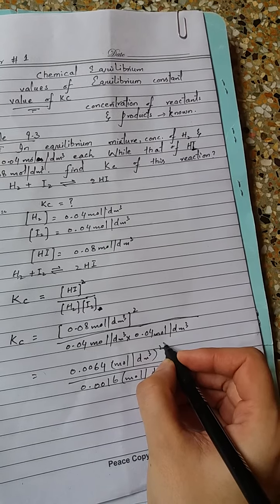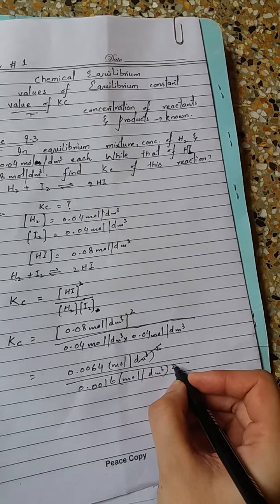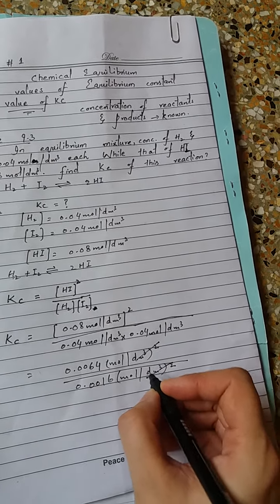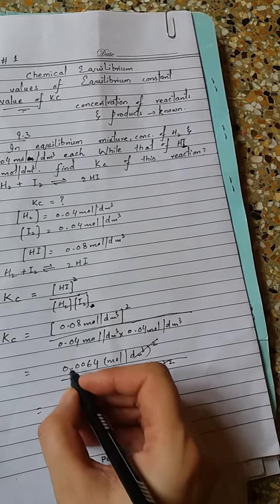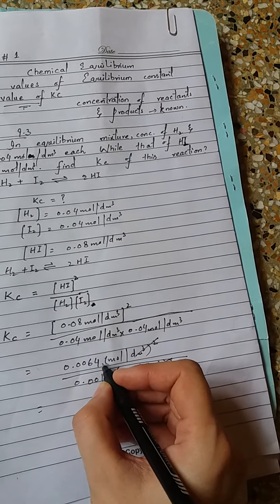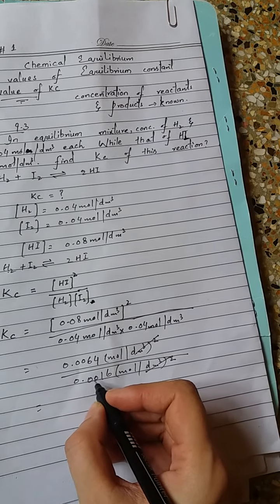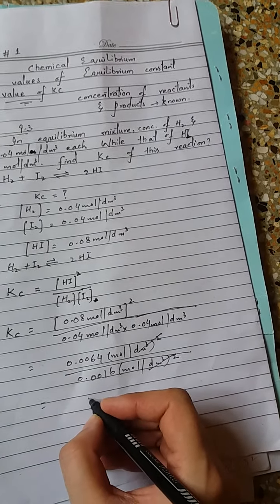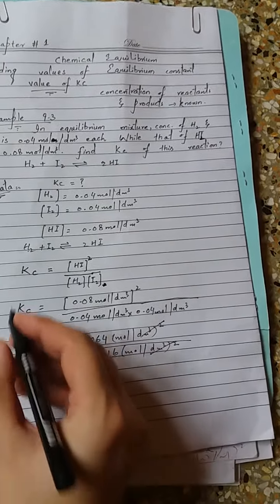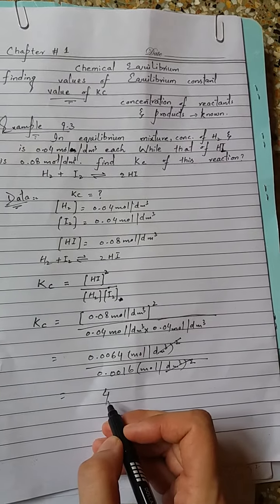This mole per decimeter cube whole square cancels out the mole per decimeter cube whole square in the denominator, and this 0.0064 divided by this 0.0016 we have the value 4. So here Kc has the value 4.